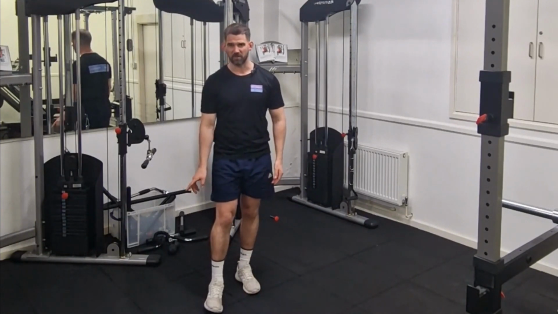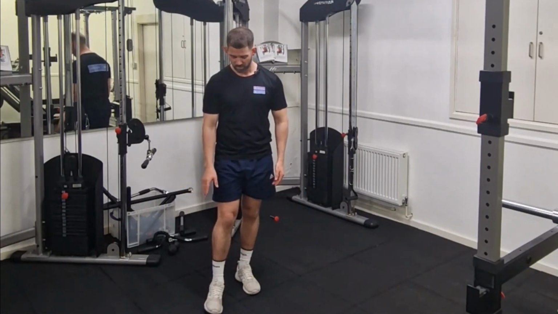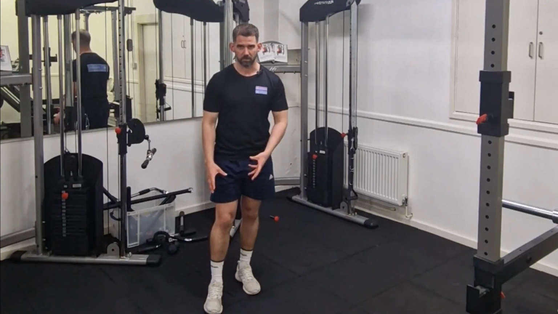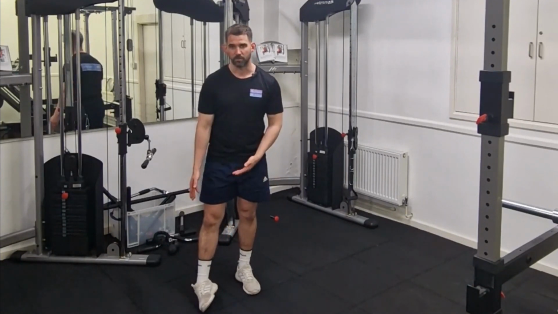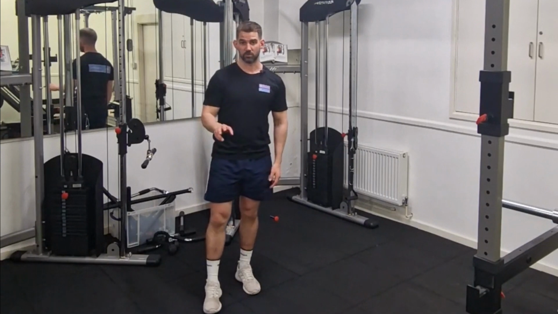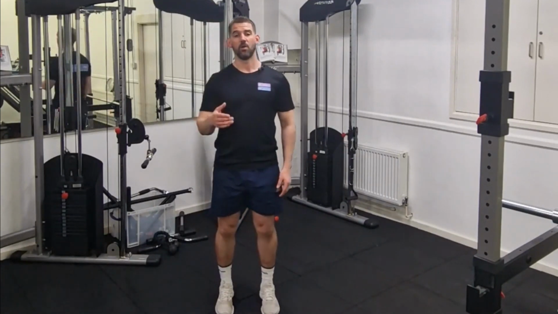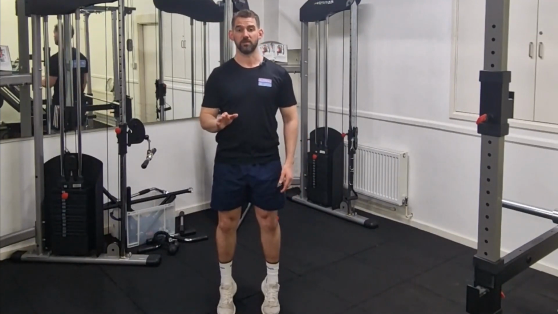Now, eversion is very rare. You don't really get eversion because of the ligaments and the structure of the ankle. However, inversion will be very common, and those 2 movements occur at the subtalus, whereas plantarflexion and dorsiflexion occur at the talus joint.